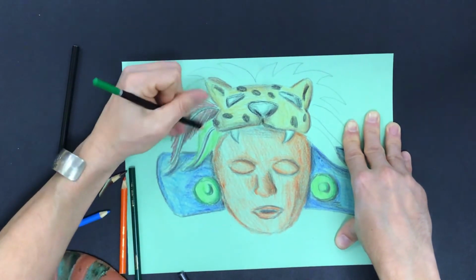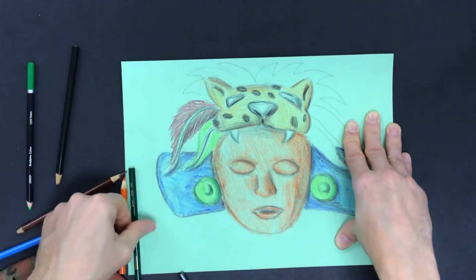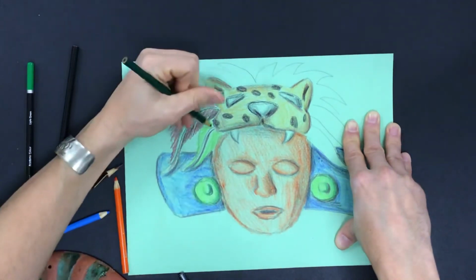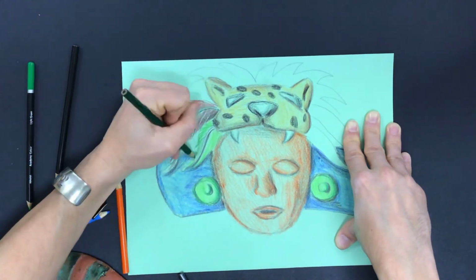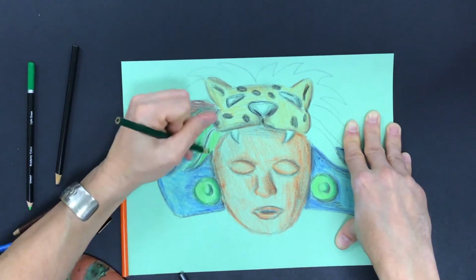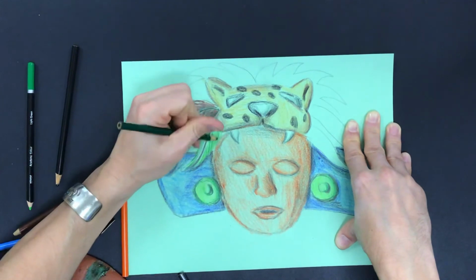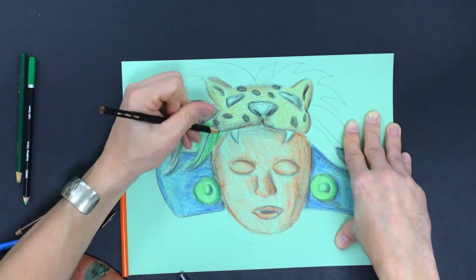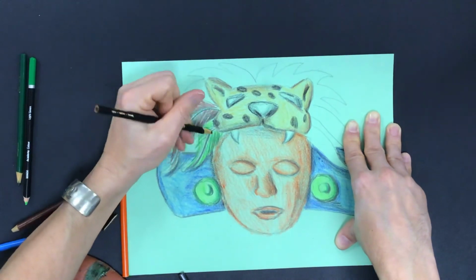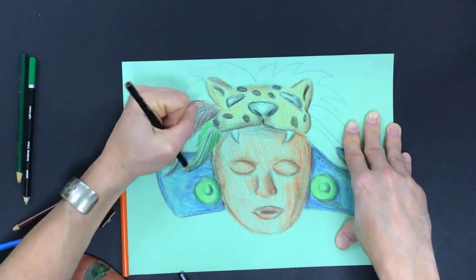Now that green's pretty light, so it's a little hard to see that effect. With the red I used the red and then the black, but with the green I'm going to have to use the light green, the dark green, and then to really show the darker parts of the feathers, I'm going to have to use the black on top of that. So sometimes it takes more than two colors, I had to use three.